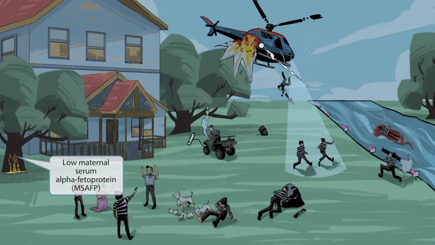This MSAP stands for MSAFP, which really means maternal serum alpha-fetoprotein. And the fact that the MSAP is collecting on the ground represents that it's low. So MSAP on the ground stands for low maternal serum alpha-fetoprotein, or MSAFP.